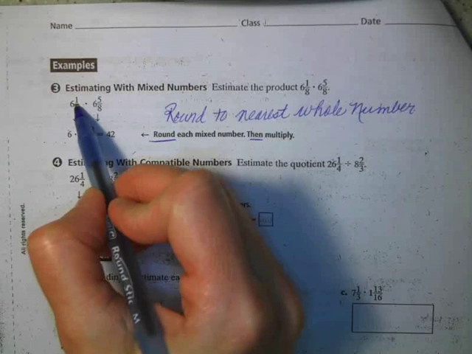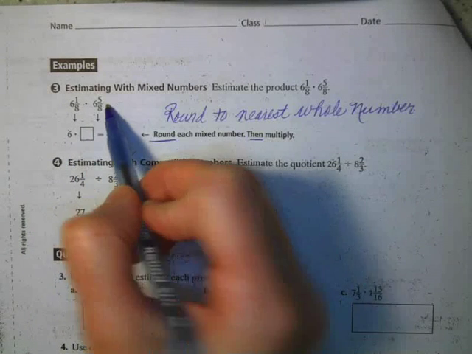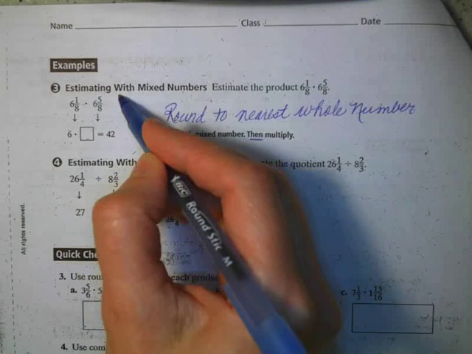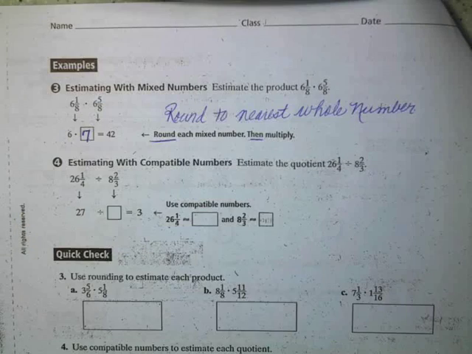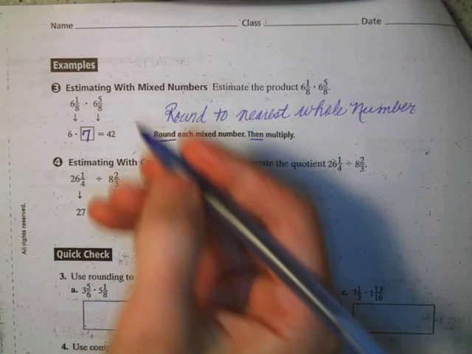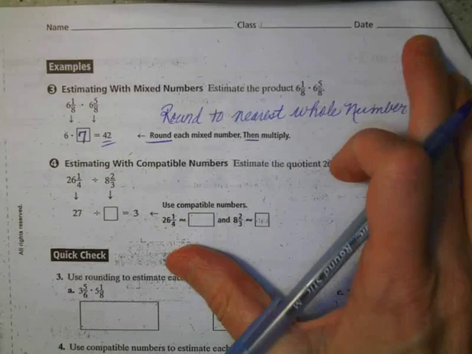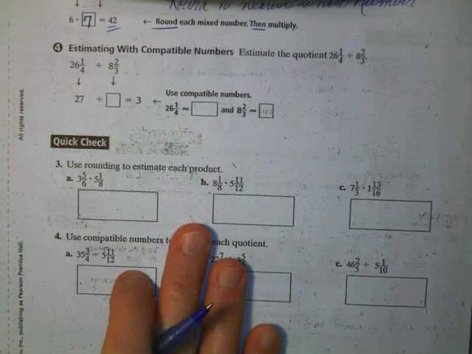So 6 1/8 is closer to 6 than to 7, so I call that 6. 6 5/8, 4/8 would be half, so 5/8 is more than that. So this 6 5/8 is going to bump up to a 7. So 6 times 7 is 42. Our estimate here is about 42 for the product of 6 1/8 and 6 5/8.